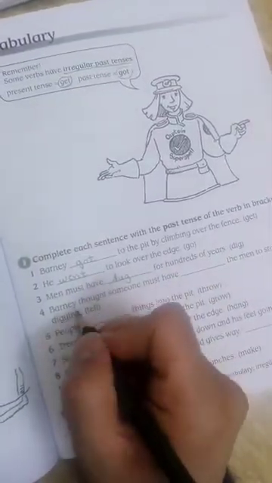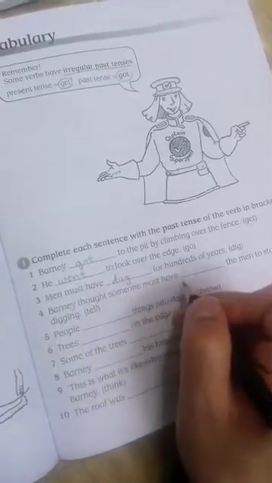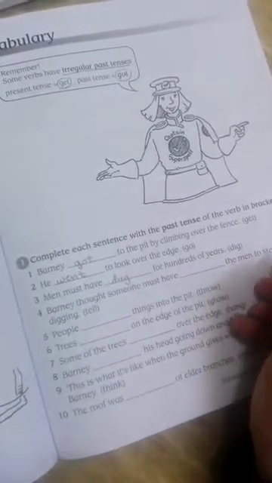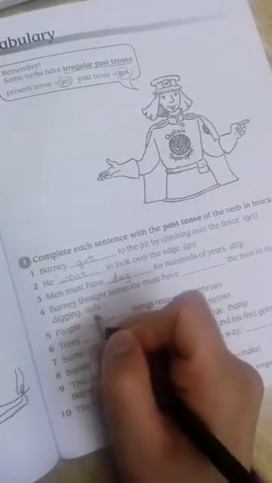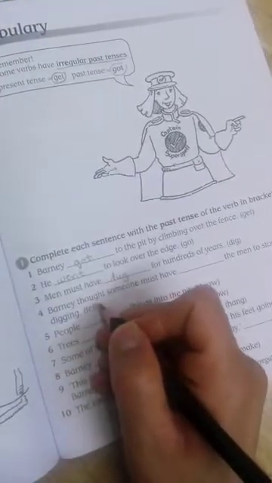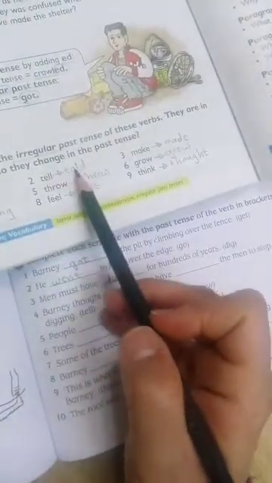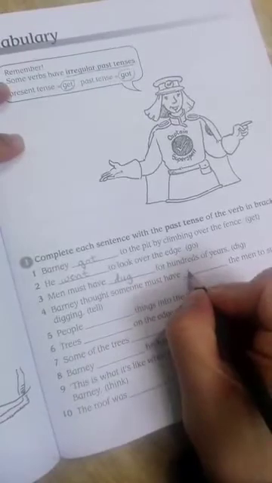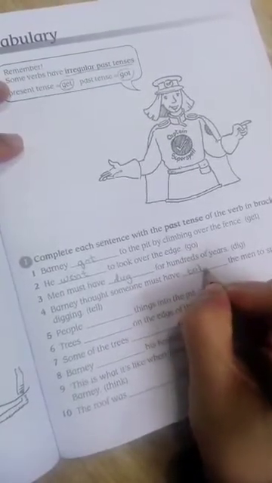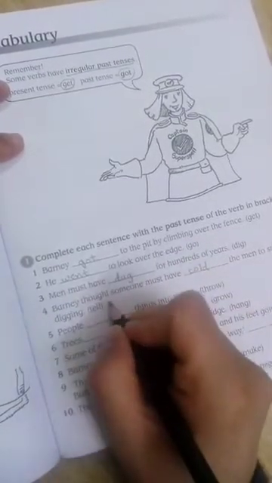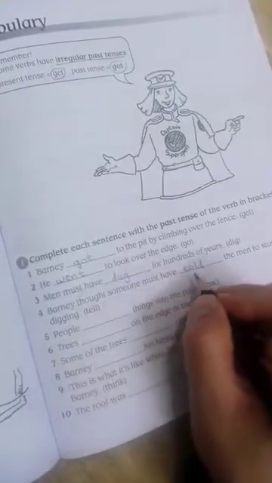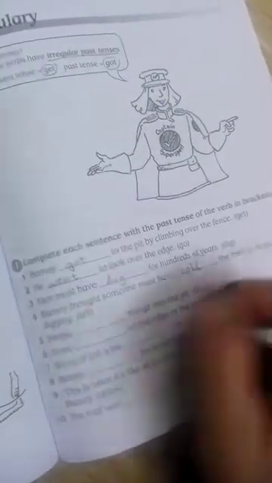Number 4, Barney thought someone must have the men to stop digging, and we have the verb tell. And what is the past tense of the verb tell? It's the verb told. So we write here the verb told, and it becomes like this. Barney thought someone must have told the men to stop digging.